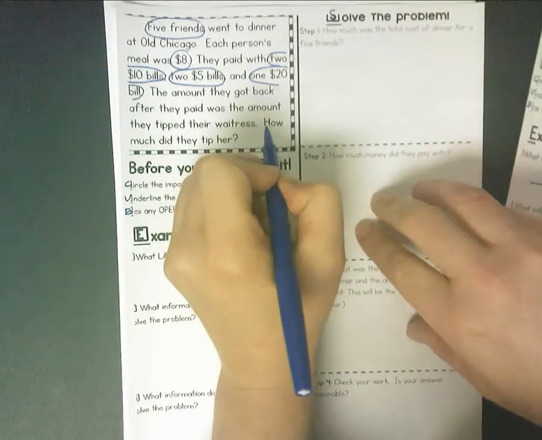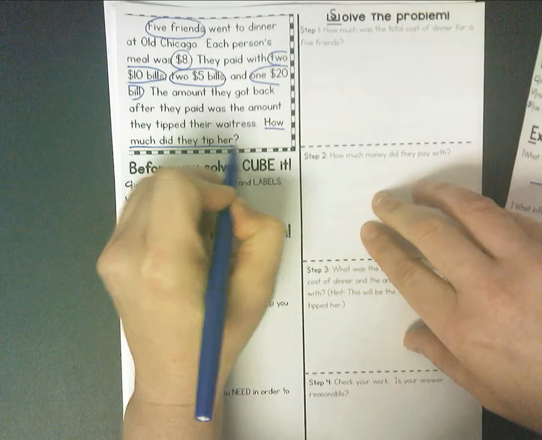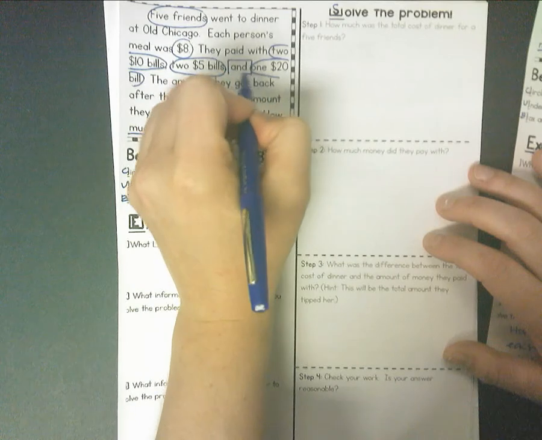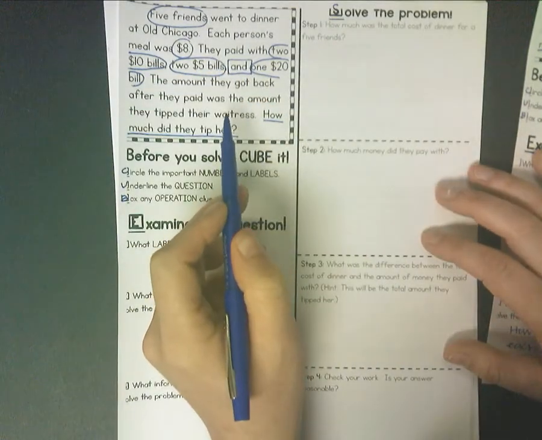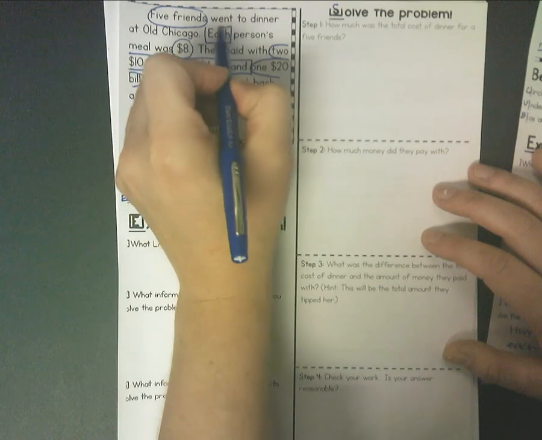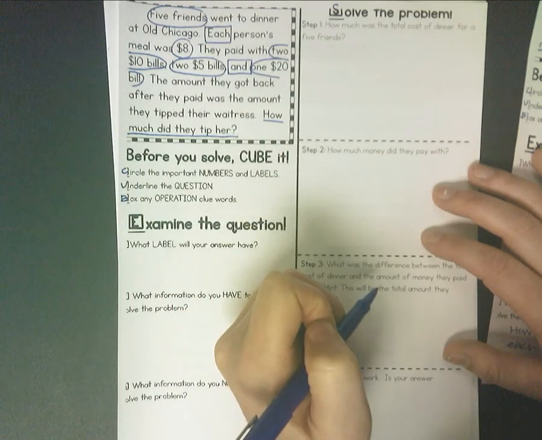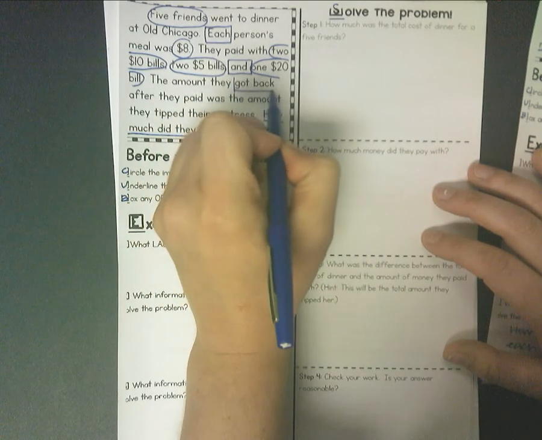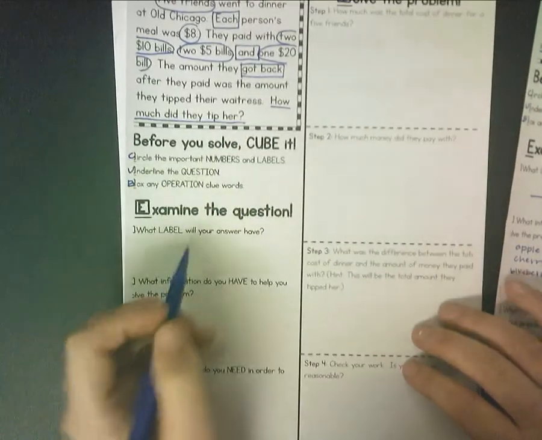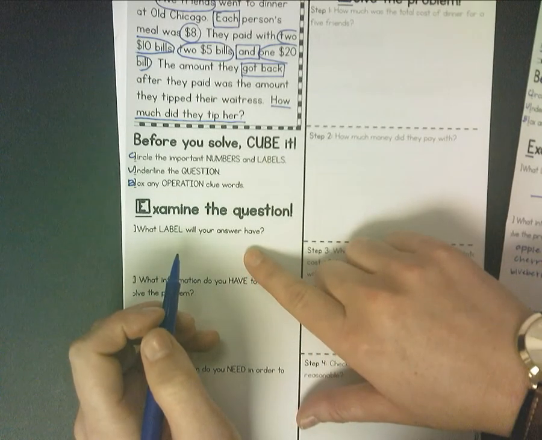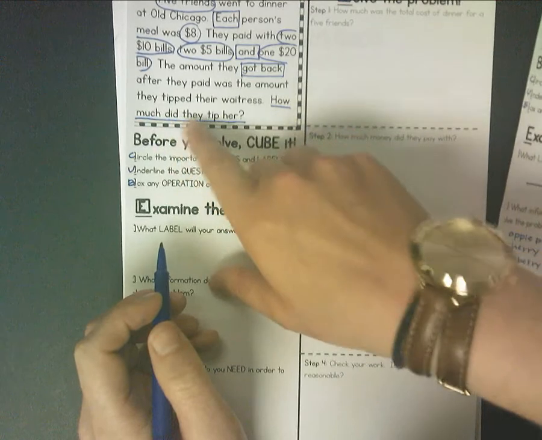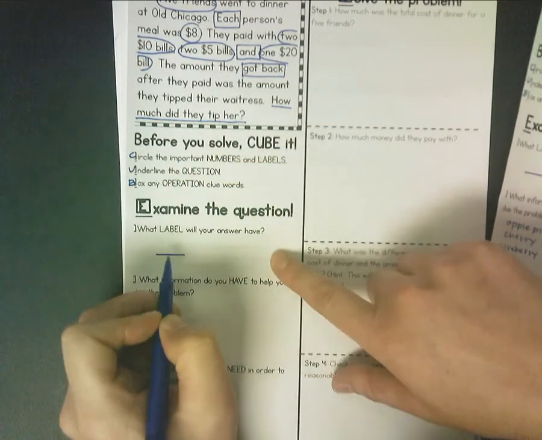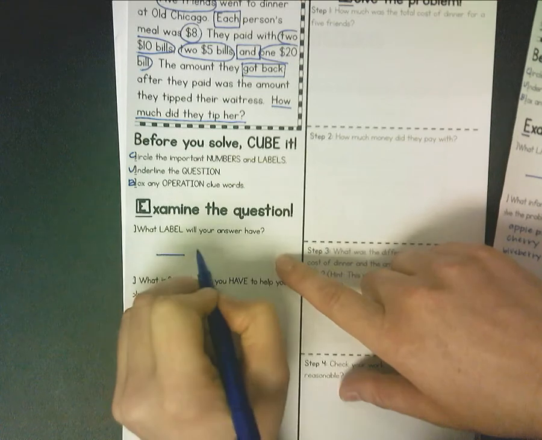Now I'm going to underline the question. How much did they tip her? And then any operation clue words. There's that and word again that we talked about that usually means adding. There's that word each we talked about, which can either mean multiplication or division. Let's see. You can even say like they got back. Could help you figure out what you're supposed to do. So we're going to look at what label our answer has. So when we look at our question, how much did they tip her? Blank what? Like 6 whats? It would be dollars.